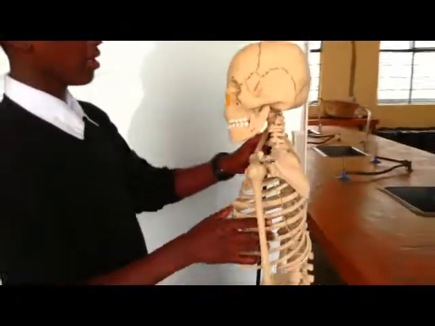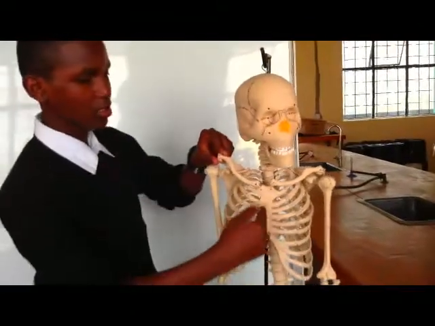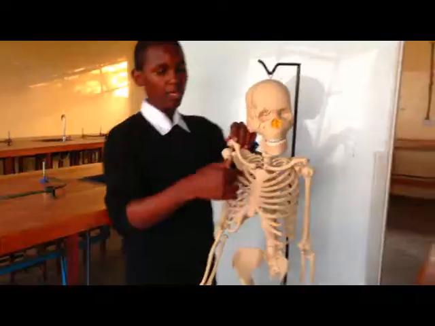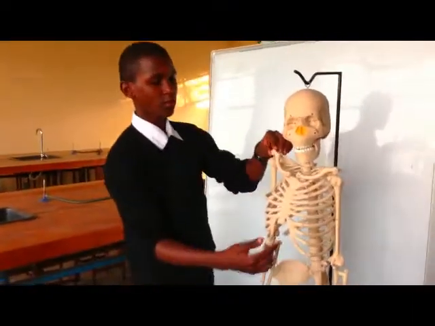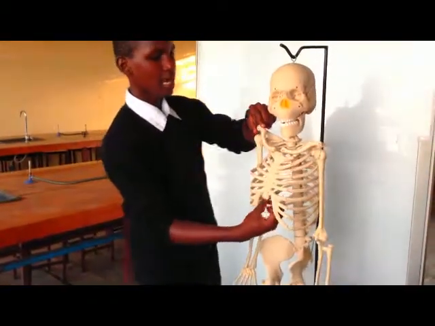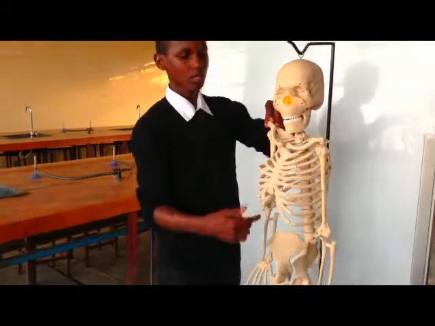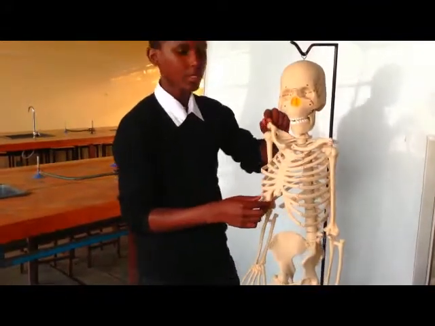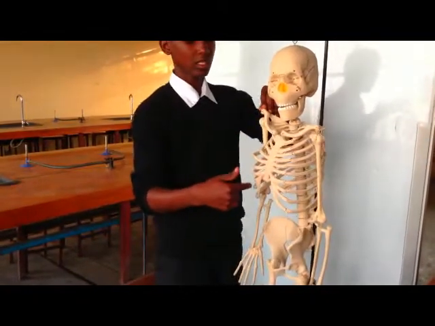The first 7 thoracic vertebrae are directly attached to the sternum. The function of thoracic vertebrae is to protect the heart, lungs, and major blood vessels from mechanical damage. Also, it plays a big role in the breathing system.